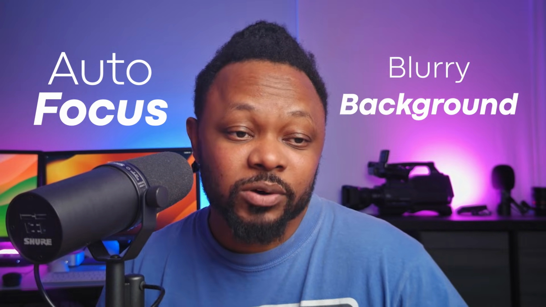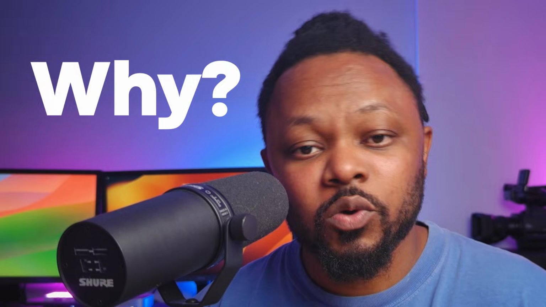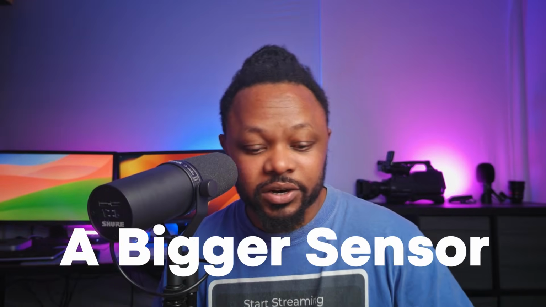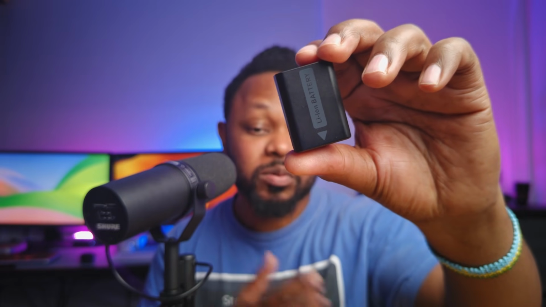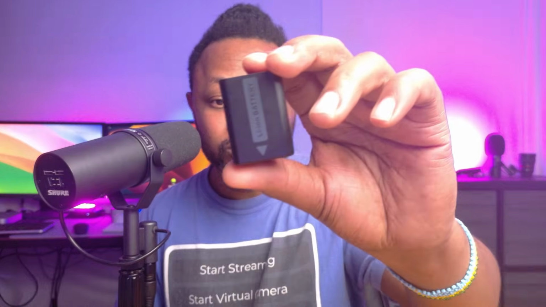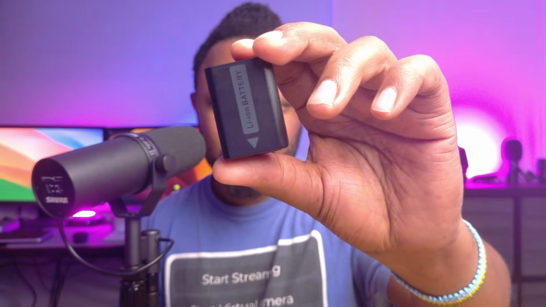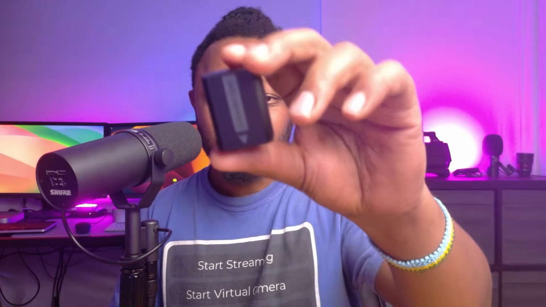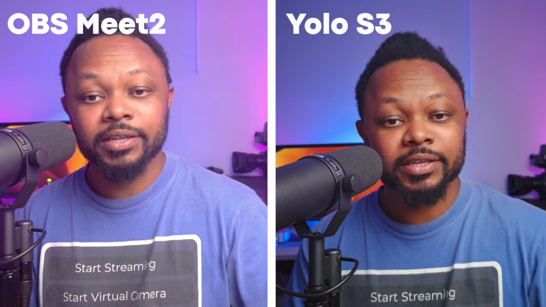Now another thing is the autofocus and the blurry background. On the S3, the rendering of the background is amazing, and you also get a blurry background. Why? It's because it has a bigger sensor. The autofocus is better, it's fast, but also noticeable. If I put something in front of my face, you can see it's going to focus on it and put my face out of focus. Doing the same thing on the Meet 2, if I get closer, yes, it gets the focus and goes back to my face. So for focus speed, I think both cameras perform really well.